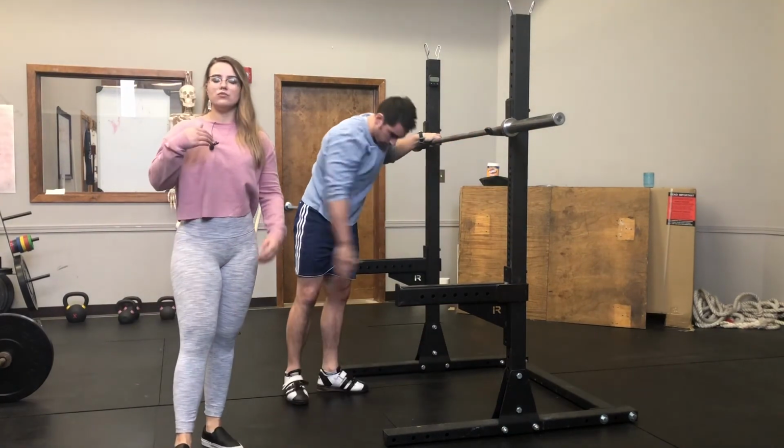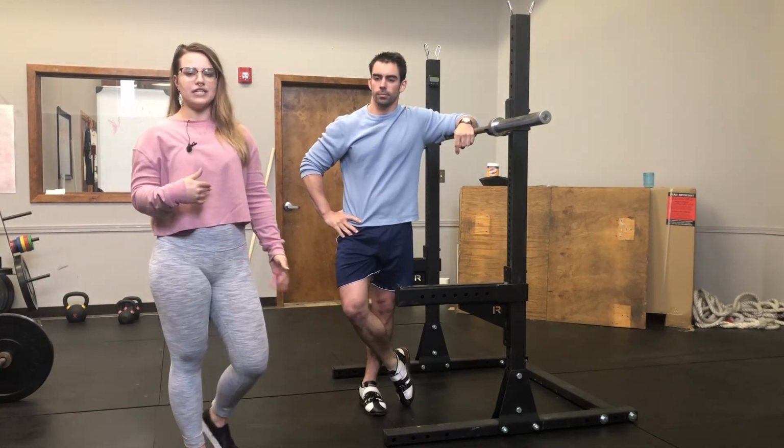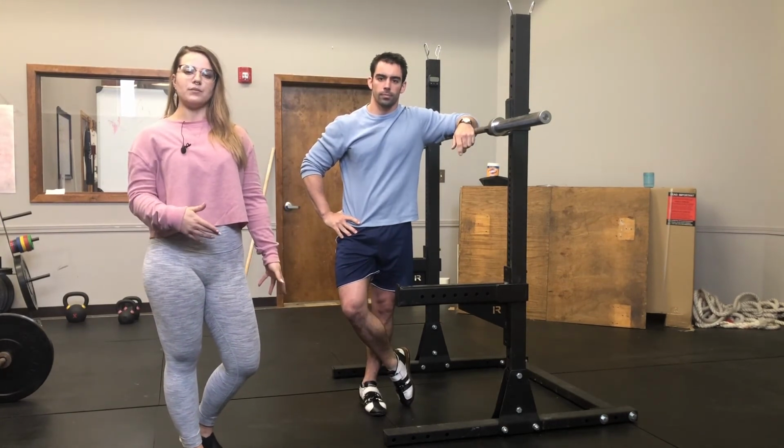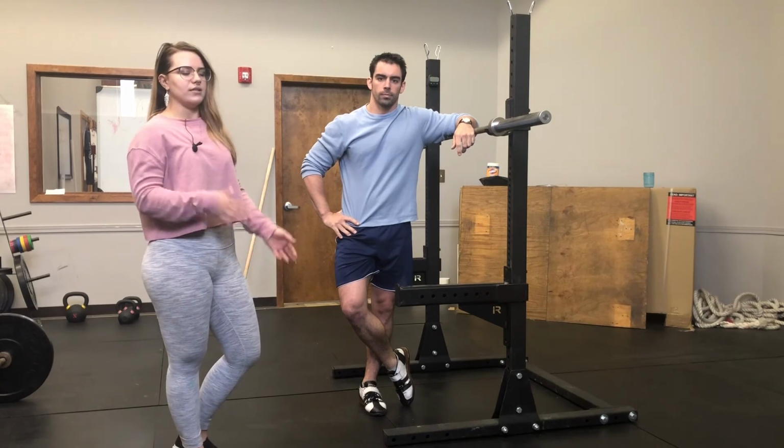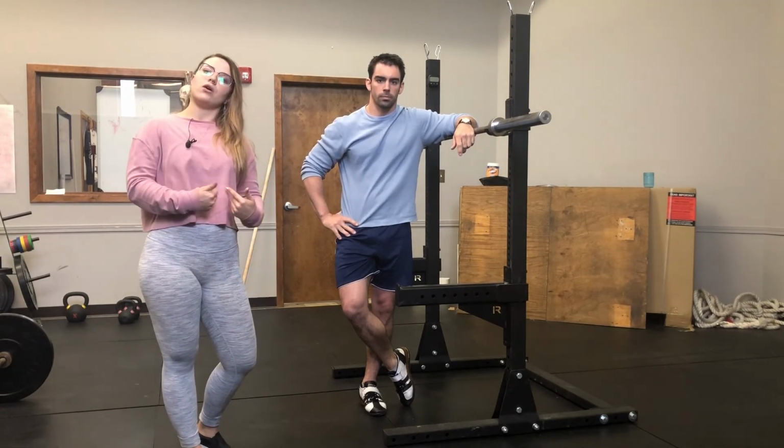So you'll notice that as you move the bar down your back, and you would imagine if we moved the bar further down his back, he would have to lean over more and more in order to keep it over the middle of his foot. Now the low bar position is the lowest that we're going to be able to keep and hold the bar on your back, so we're not actually going to move it any lower than that.